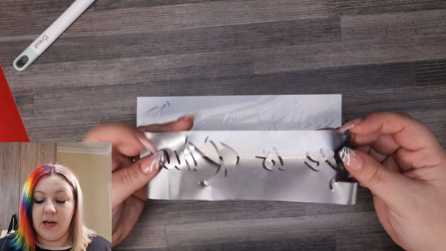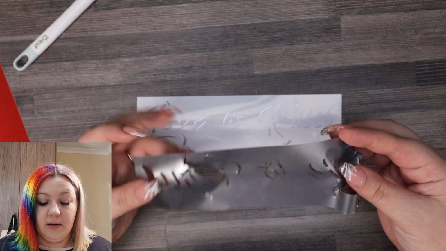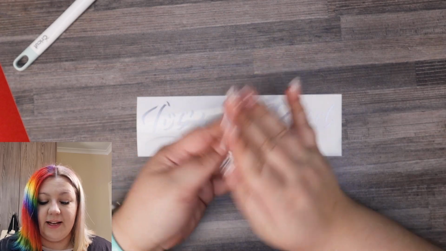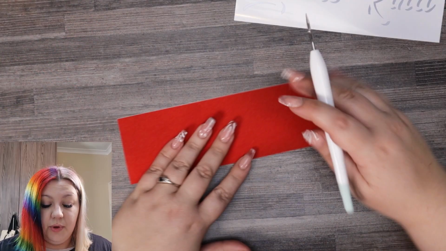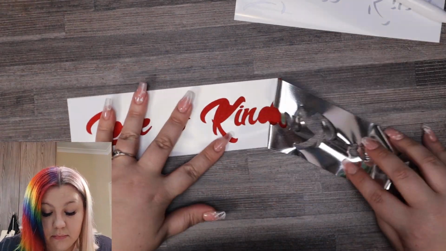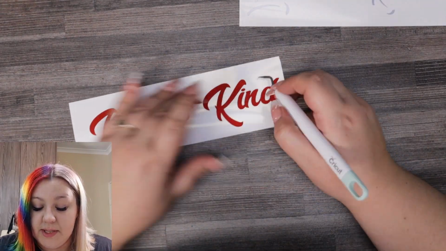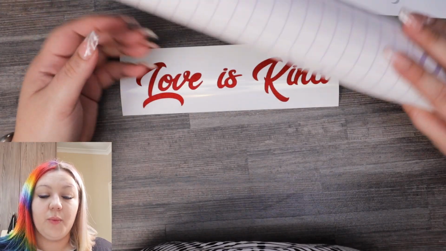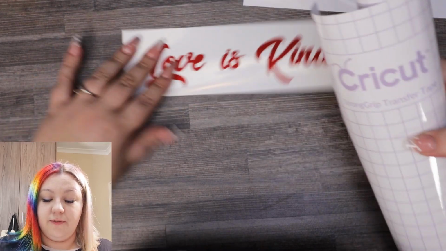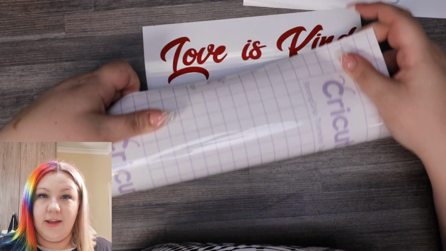So we can see our design and there's nothing that has been left behind here. So we now don't need this and we can put this in recycling. And we do the same with this section. And then we also have to remove all the bits on the inside. Now this is where we're going to cut a piece of strong grip transfer tape that is going to fit along here.